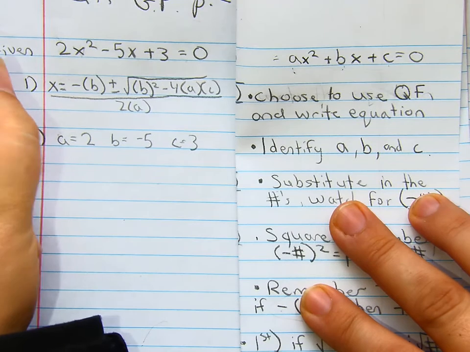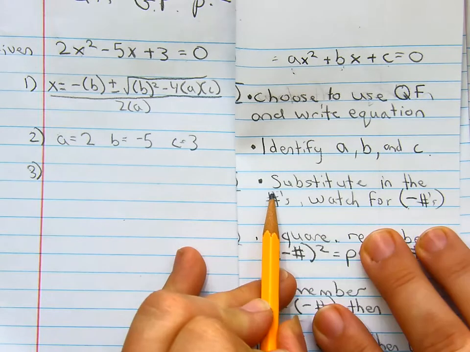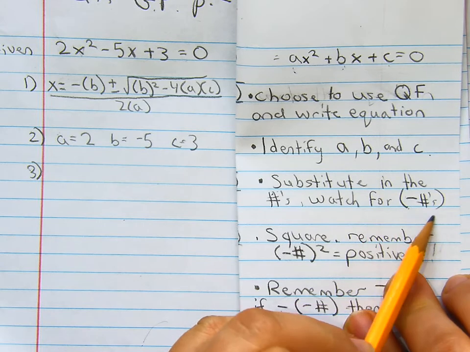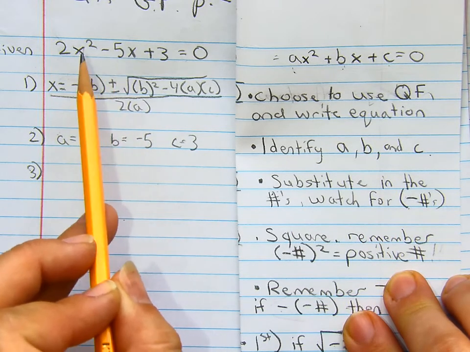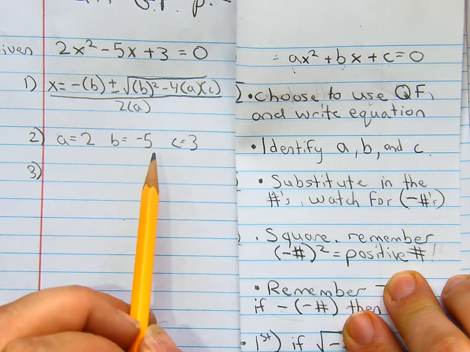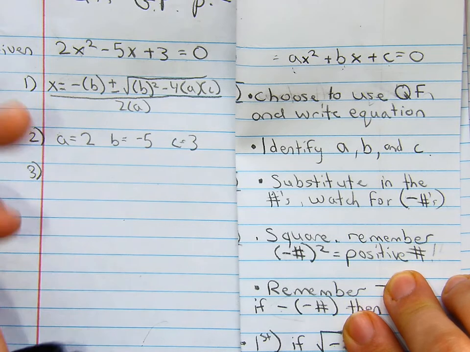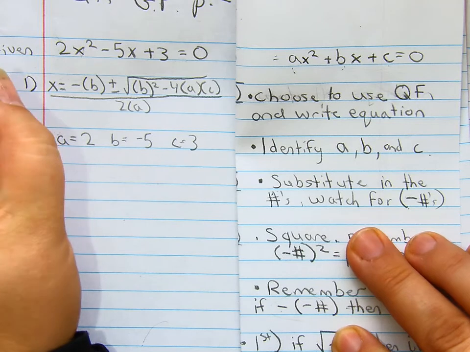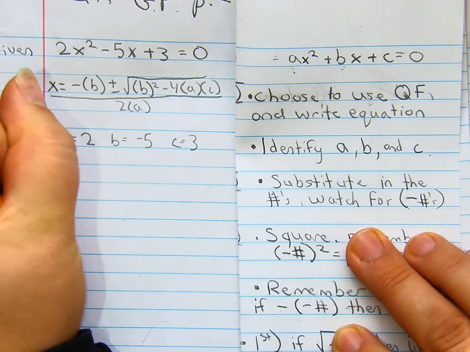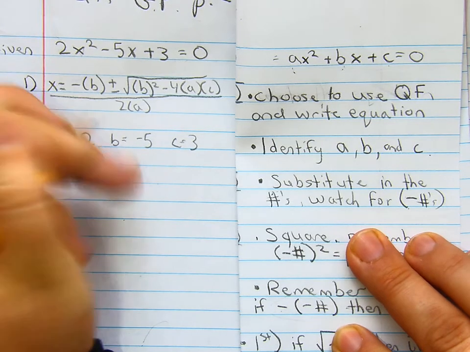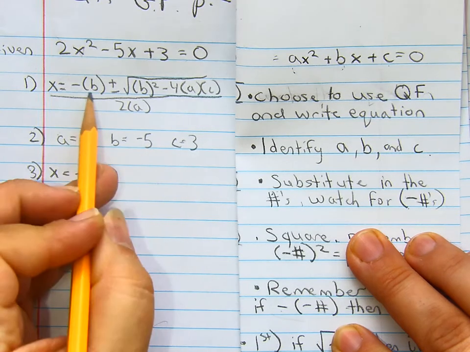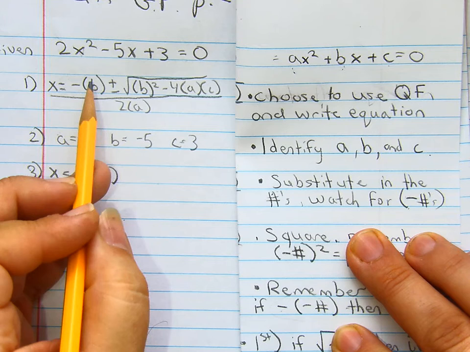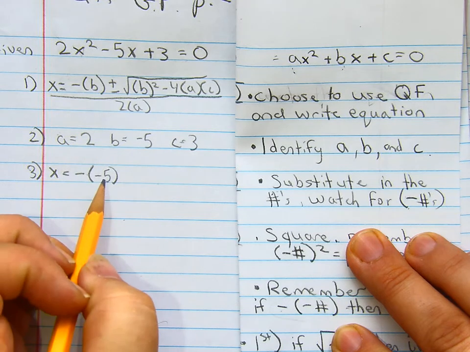Okay, step 3, substitute them in. And notice we have again another negative number. This time it is our B. That's a negative number. So we want to make sure we watch out for that when we go through to simplify. And so it's going to be -5. That's why the parentheses come in, that it's the opposite of B, even when B is negative.